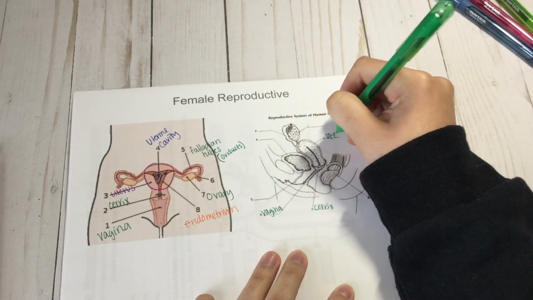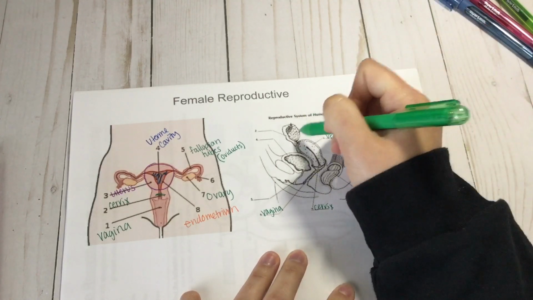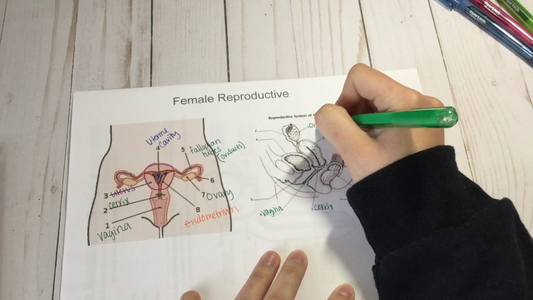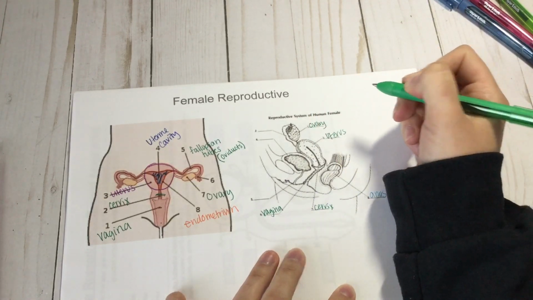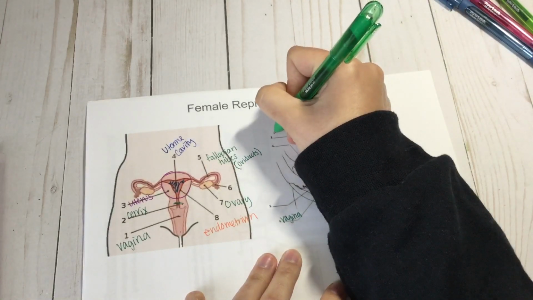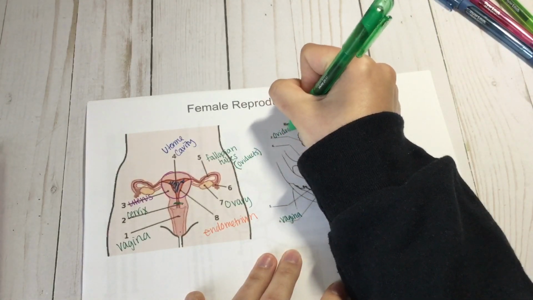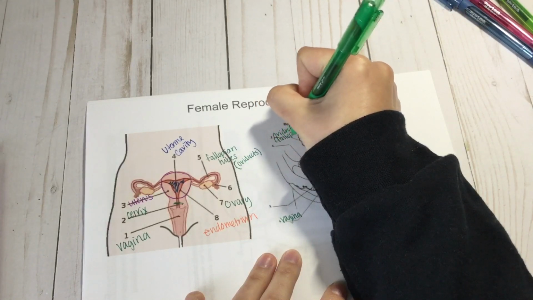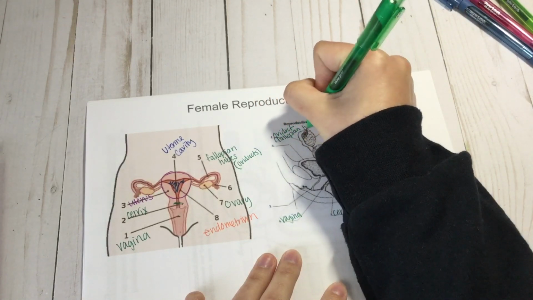Connect to the uterus. This thing here that looks like the raspberry, that is the ovary. And it connects to the uterus via the oviduct, or what's known as the fallopian tubes. Fallopian tube.